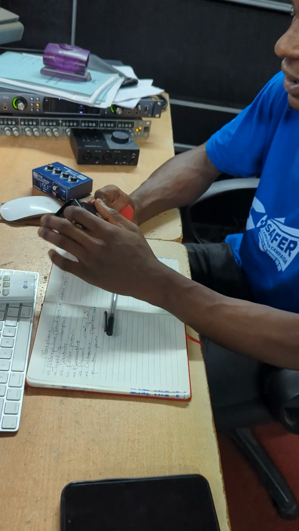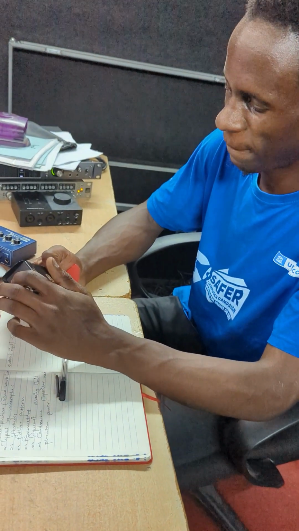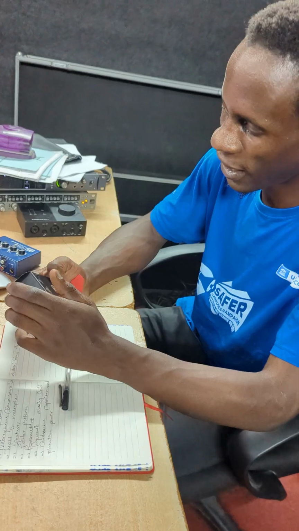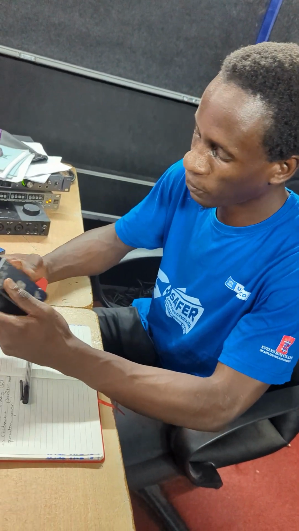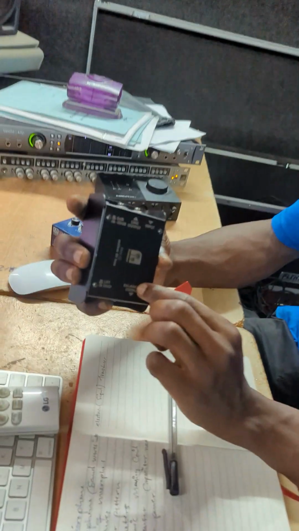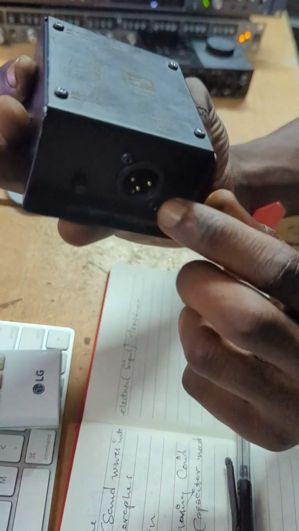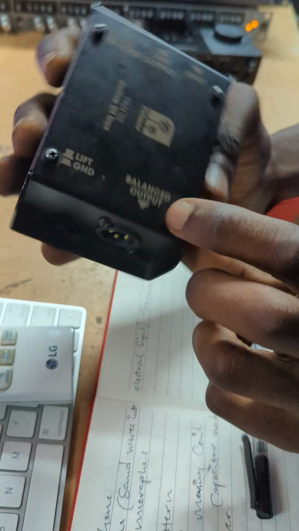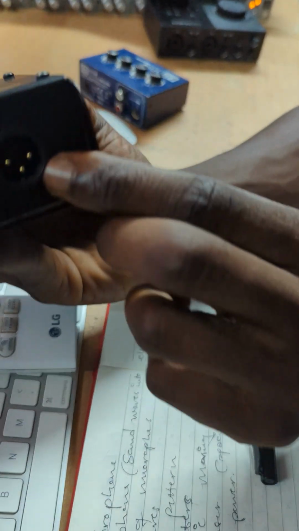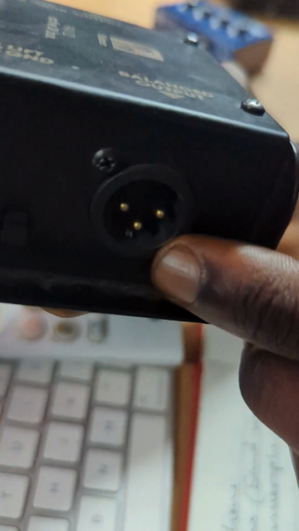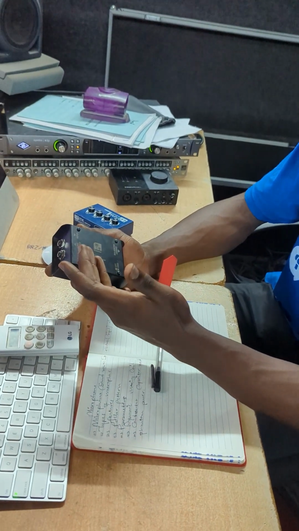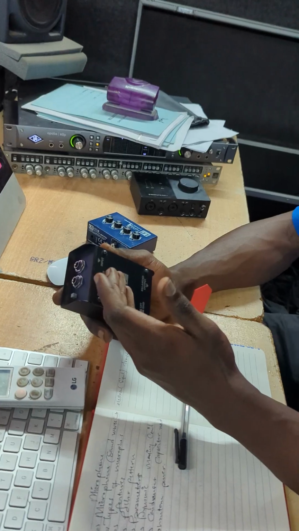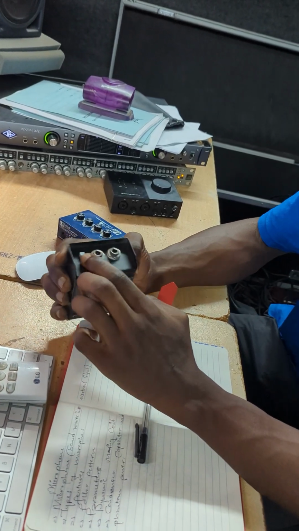And since the signal which is coming here is not balanced, and it is of instrument level, this is going to output a balanced signal, and what we can see there is an XLR male output. And how it makes it balanced is that we have talked of the ground.